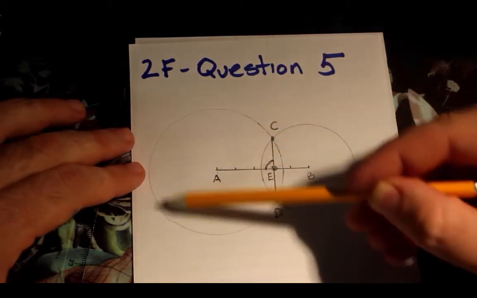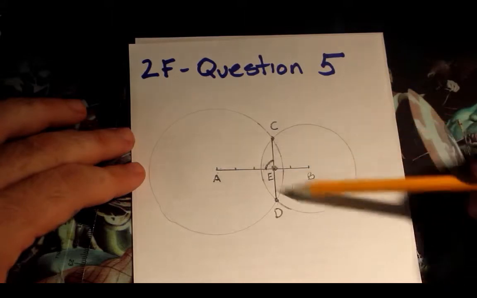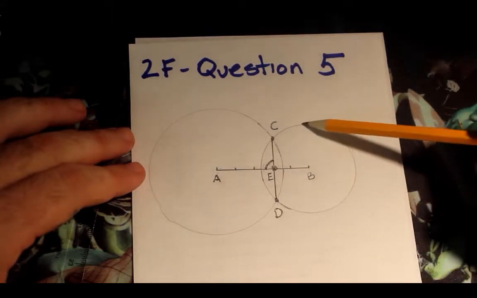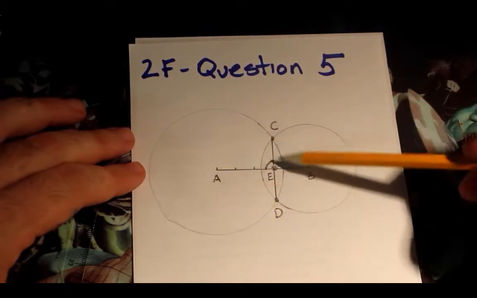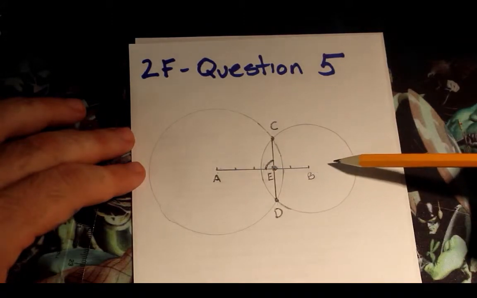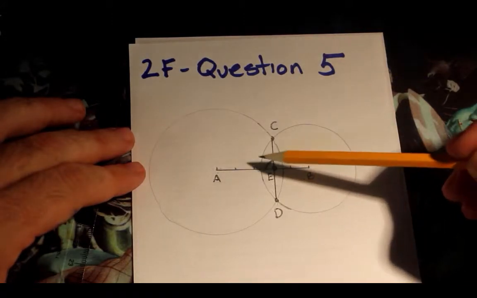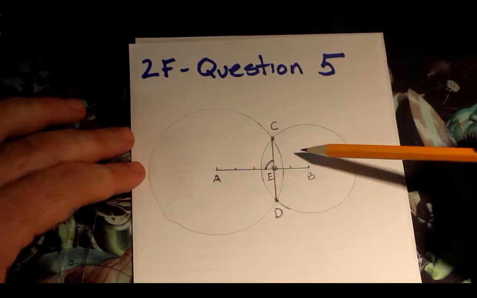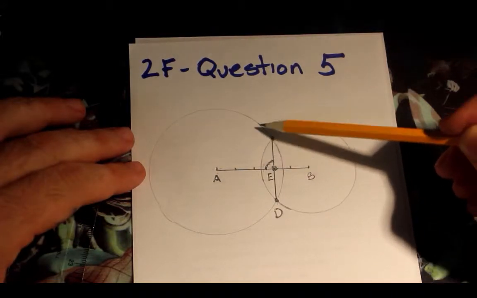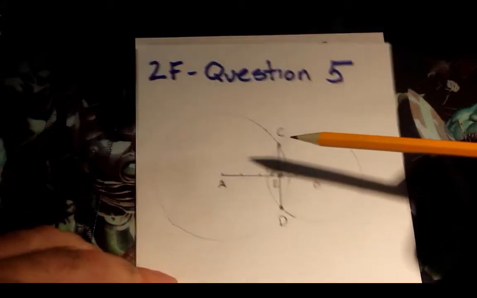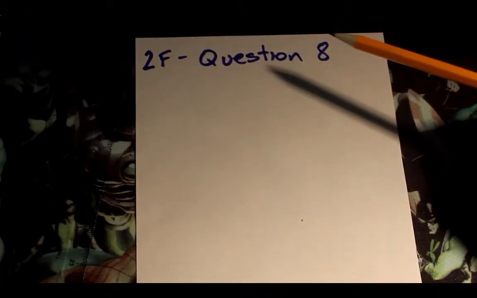Well, that comes from looking at the size of the circles that we drew. We drew two different size circles, and because this circle is smaller than this circle, this line is further towards this way. What we want to do is construct two circles that are exactly the same size in order to make the line go right through the middle. So let's have a look at how to do that.